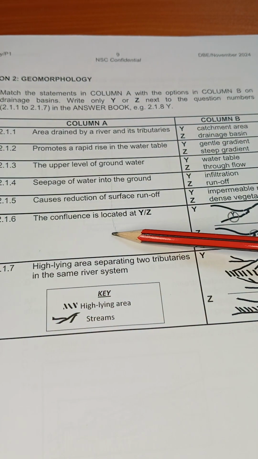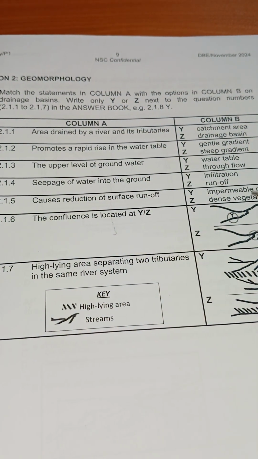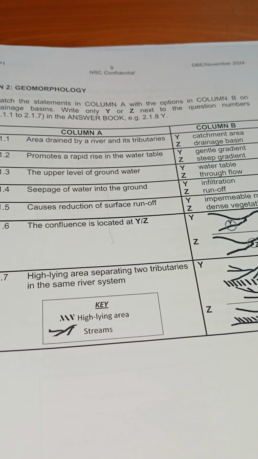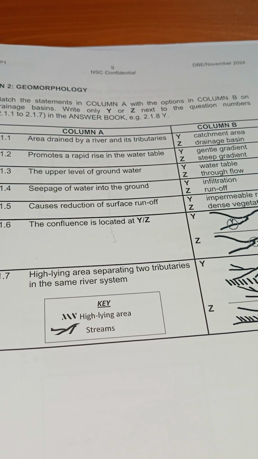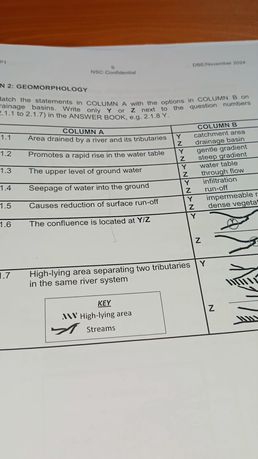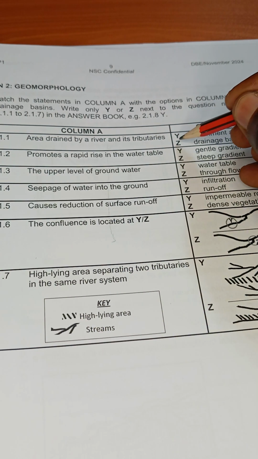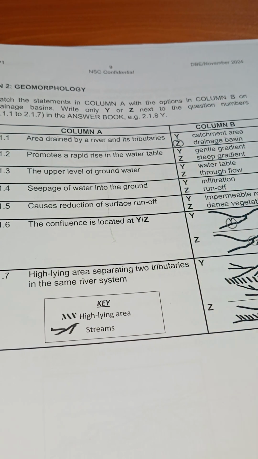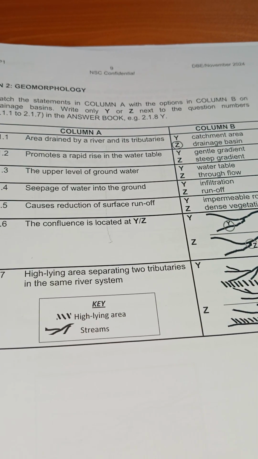So this is a match question where you've got the descriptions in column A, then you've got the options to choose from in column B. So the question reads, an area drained by a river and its tributaries. So that is your drainage basin, which means your answer here will be Z.